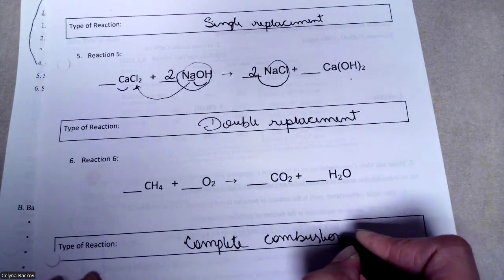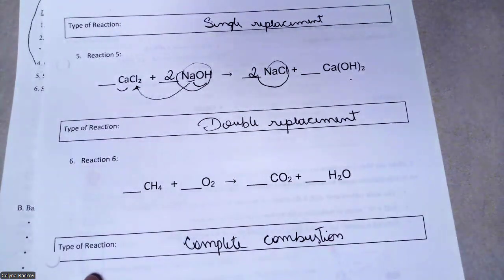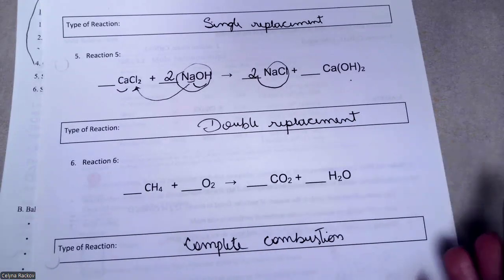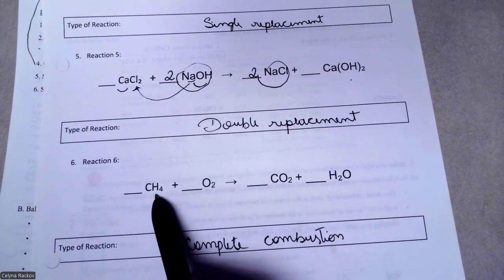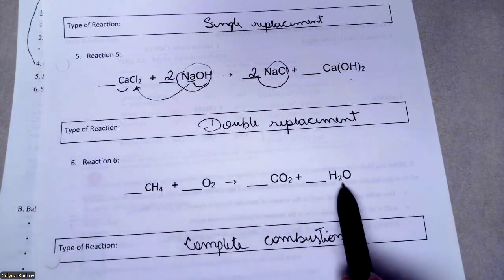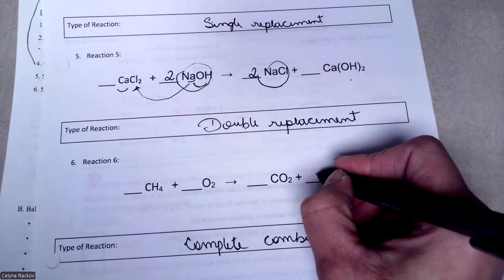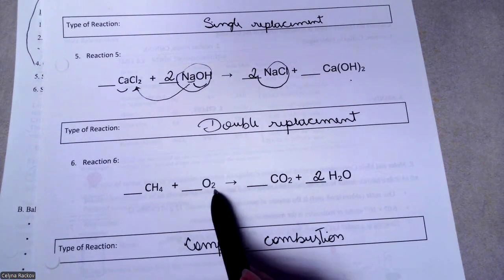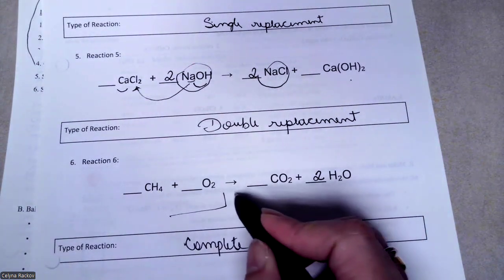Now let's balance the reaction. One carbon, one carbon, okay. 4 hydrogens, you have only 2 hydrogens, so let's add number 2 here. Now let's check the number of oxygen. 2 oxygen in the reactant, right?